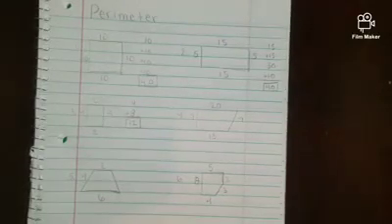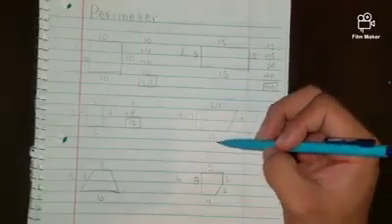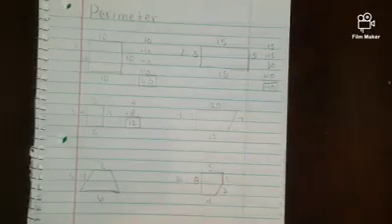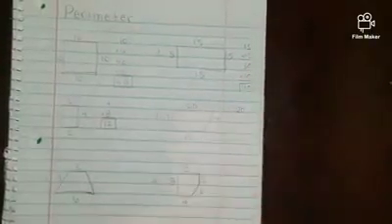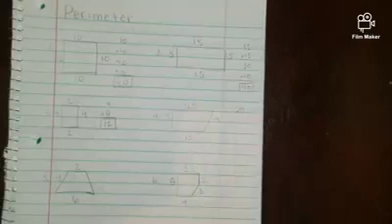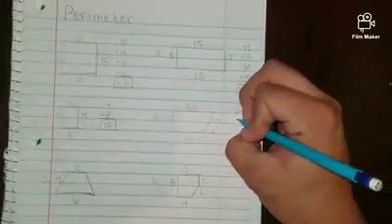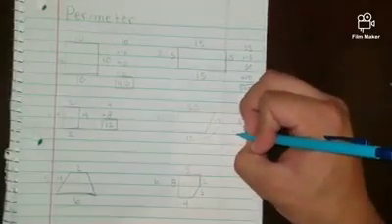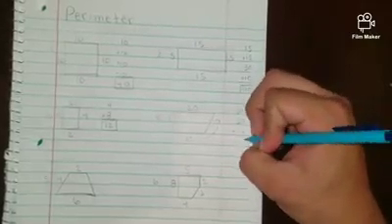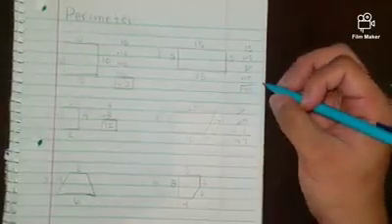For the next one, we have our shape, and the sides are 20, 7, 13, and 7. First, we have 20, so we can put 20 right here. And if we add 13 plus 7, that would give us another 20. Then we have 7. Add them together, and we get 0 plus 0 plus 7 is 7. 2 plus 2 is 4. Our perimeter would be 47.